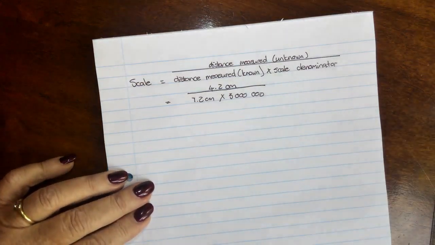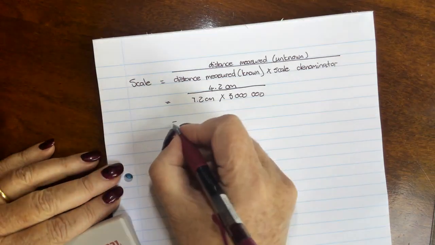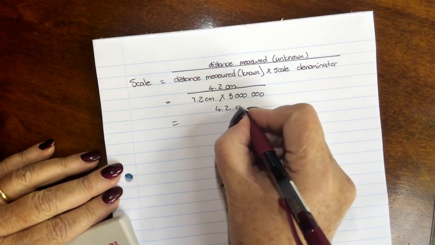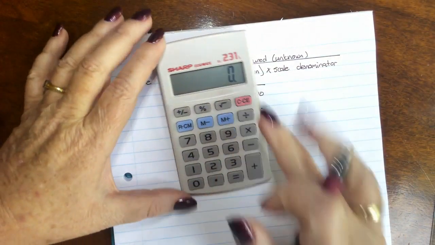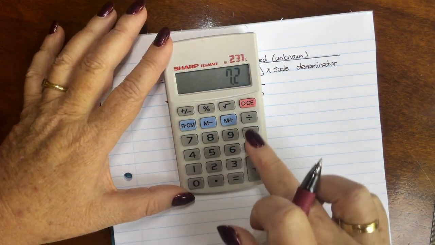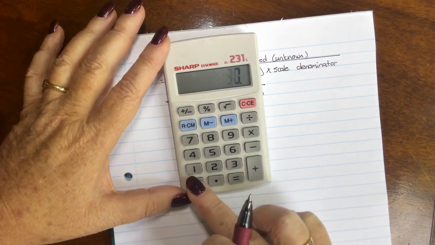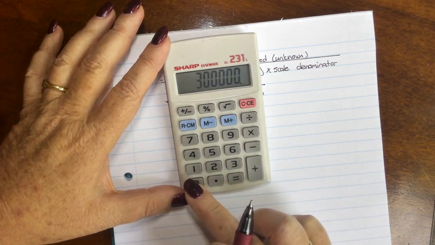Again, it's important, count the zeros. So on the top, 4.2 centimeters, and it's going to be divided by 7.2 multiplied by 3 million.